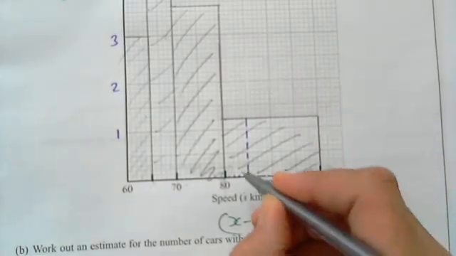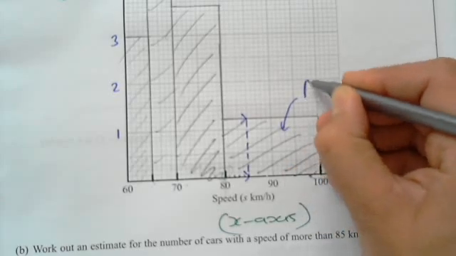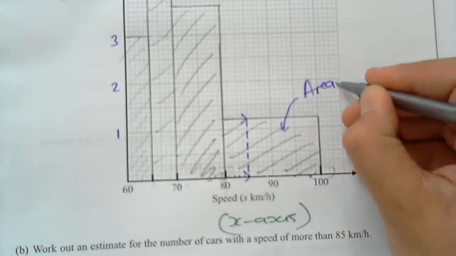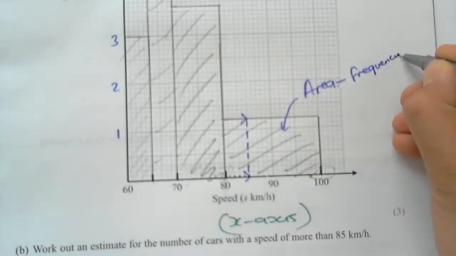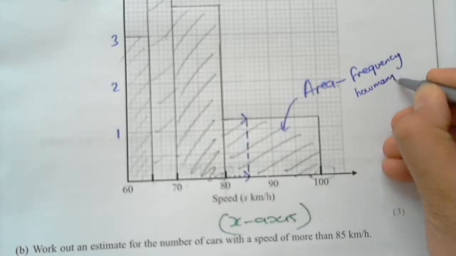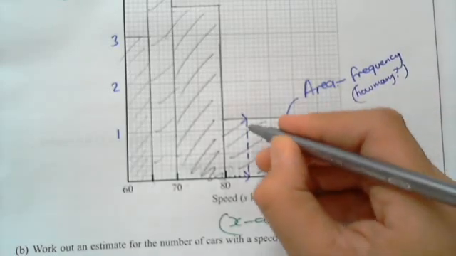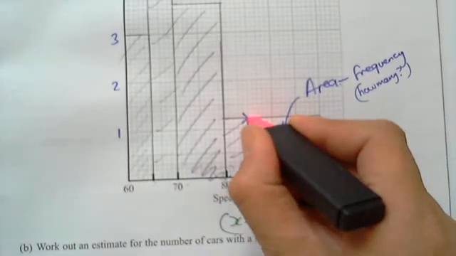We need to work out the area, because the area is the frequency, which is how many. So we need to work out the area of this part here, which I'm going to highlight.